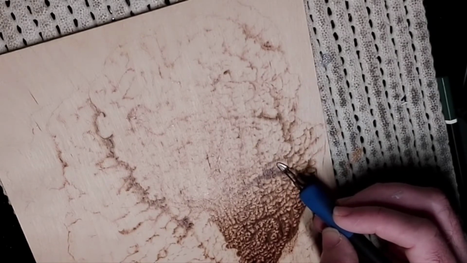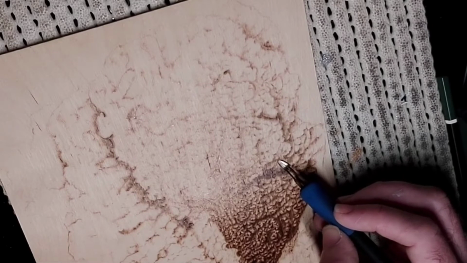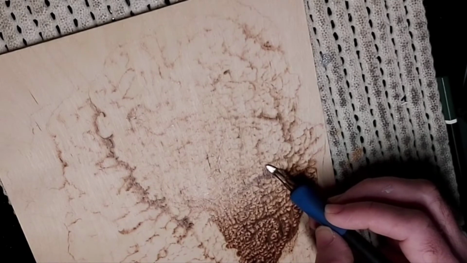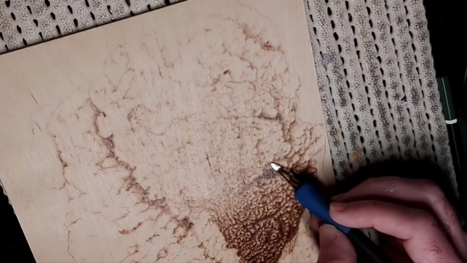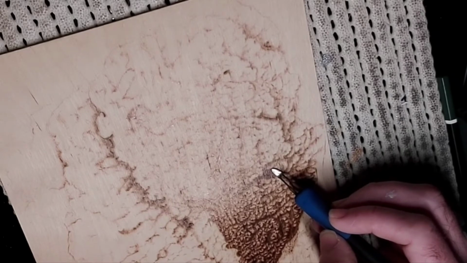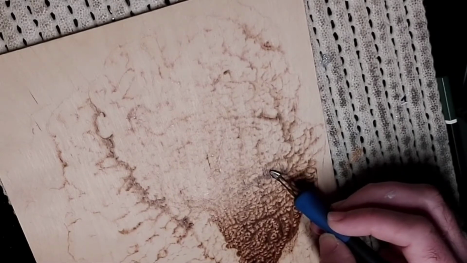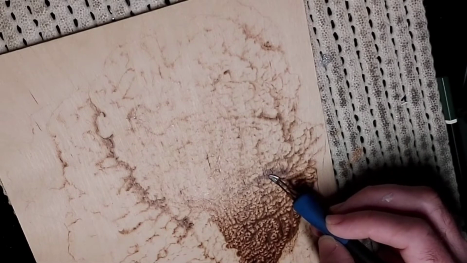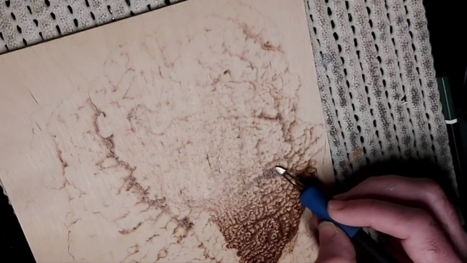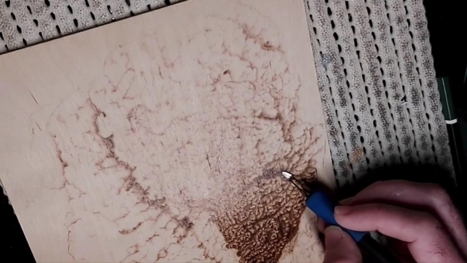Yeah, I'm going to have to try and make some sort of pattern in here. I can't just put a black blob, it's just going to look weird. But I'm nearly as dark as you can go. As you can see, on some areas I'm as good as black.